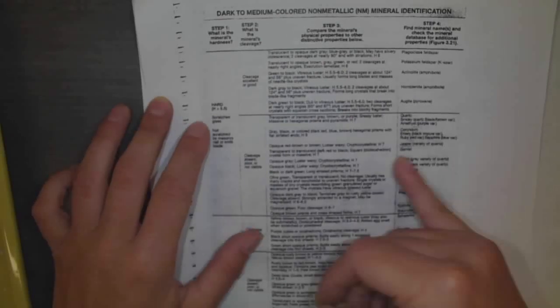Okay, so next we're going to see if we're on the top or bottom half of this sheet, and that's going to be based on hardness. We know it scratches the glass. Great googly moogly, it's a hard mineral. So we're going to know we're kind of on the top half of this sheet. That narrows it down some more.